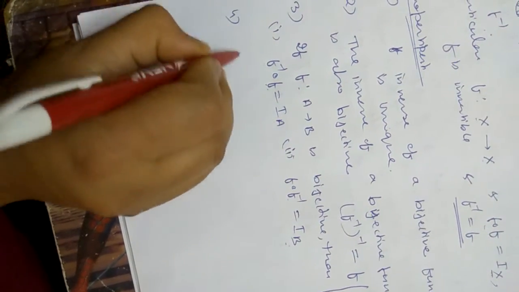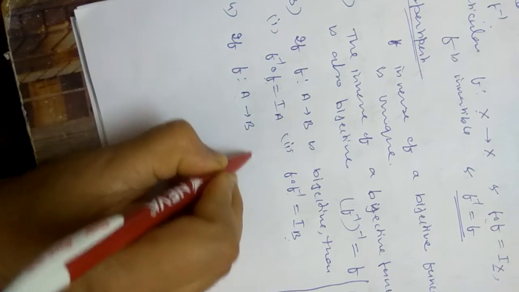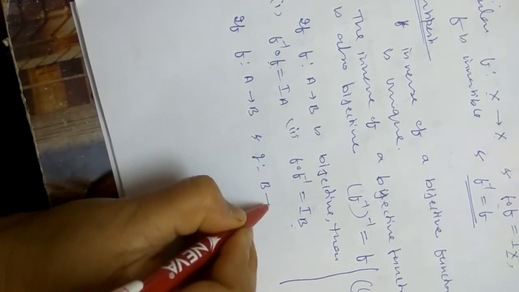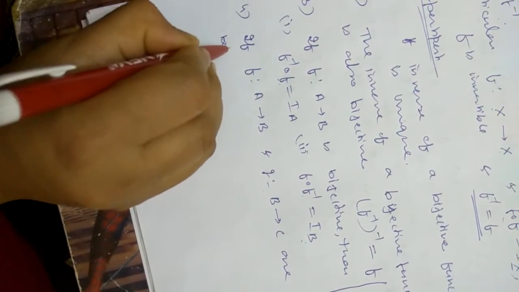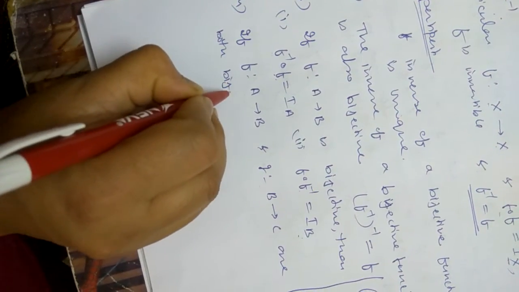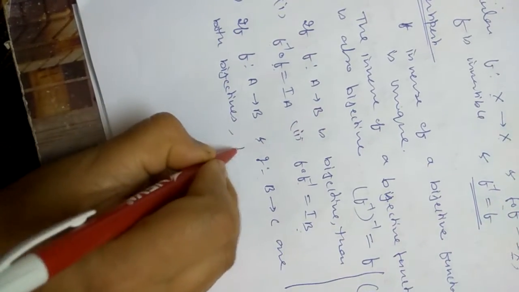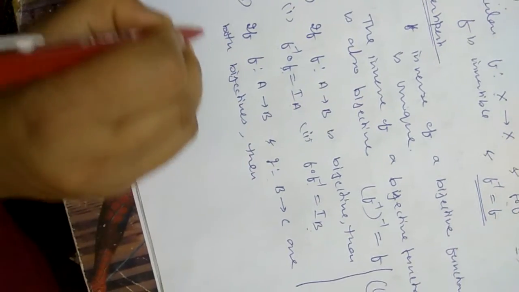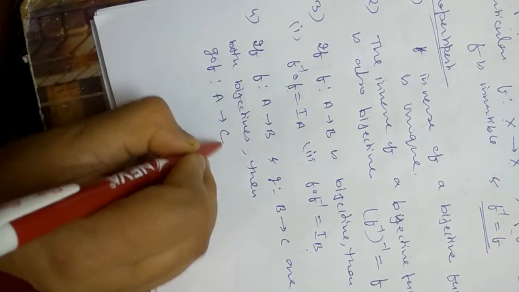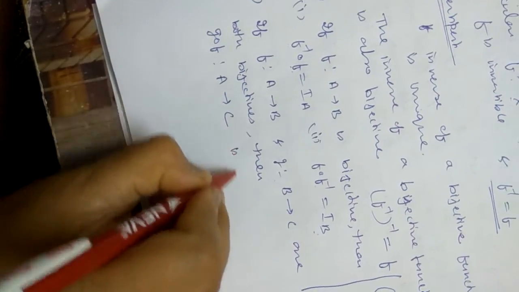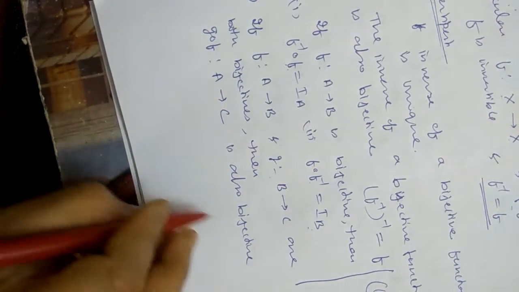Fourth property: if f is a function from A to B and g is a function from B to C, and both are bijective, bijective meaning one-one and onto, then g of f, a function from A to C, is also bijective.